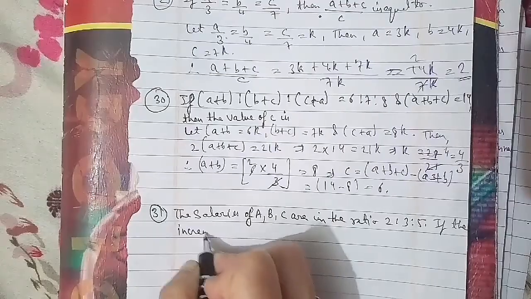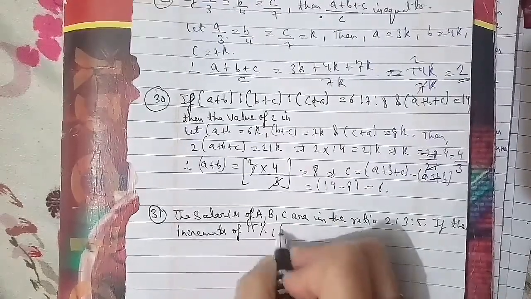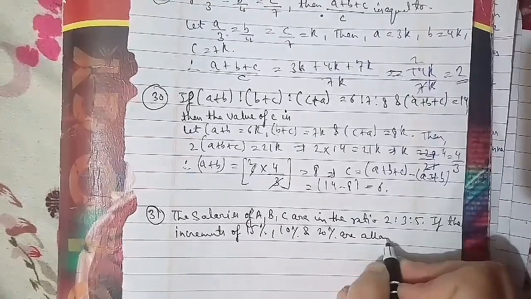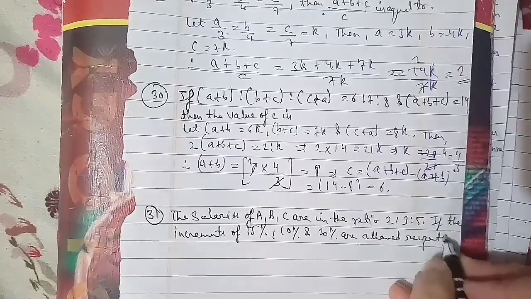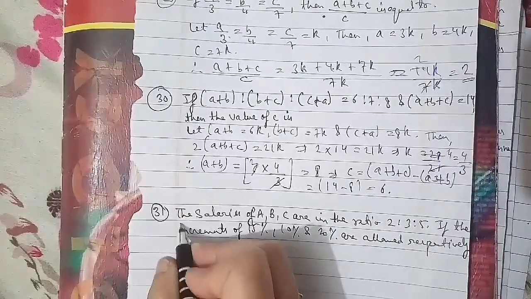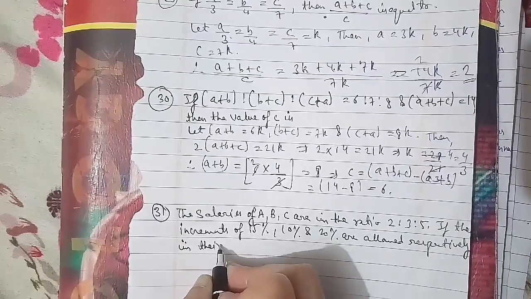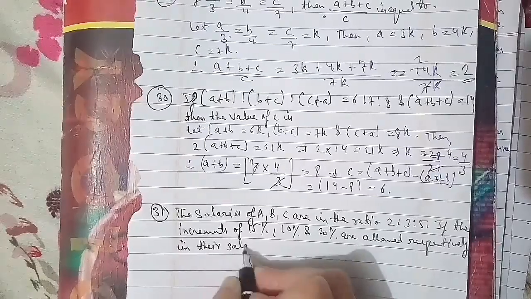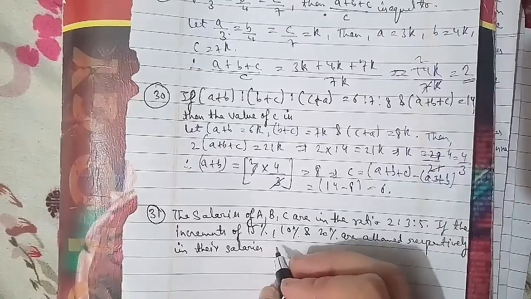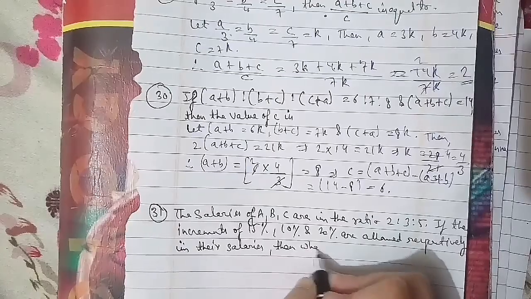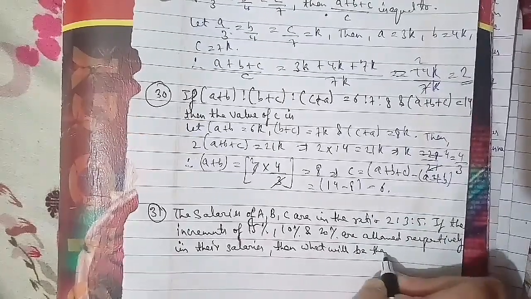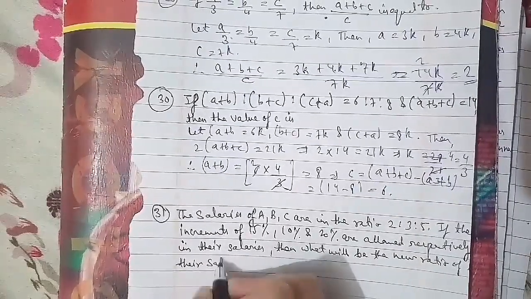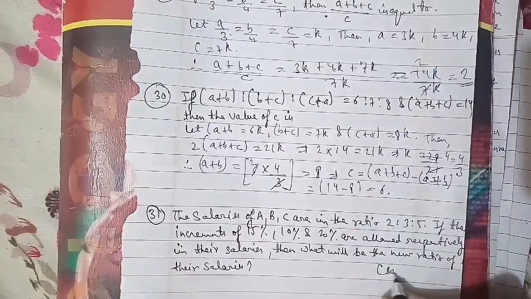If increments of 15%, 10% and 20% are allowed respectively in their salaries, then what will be the new ratio of their salaries? This has been asked in bank PO question paper.